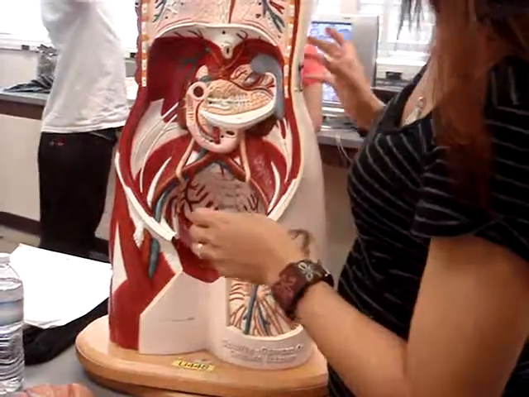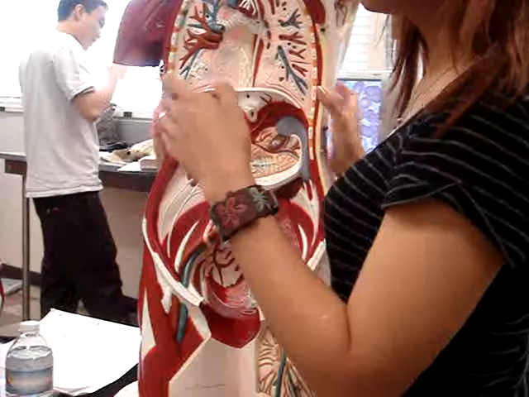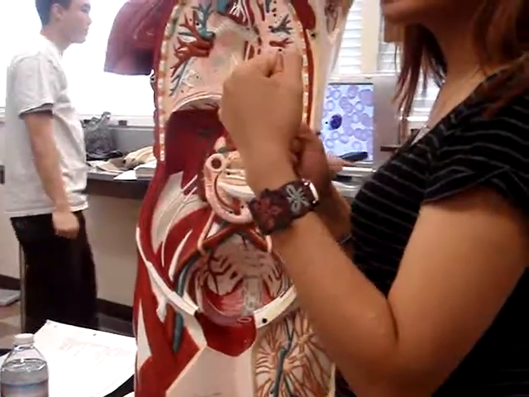And then the small one. Oh, yeah, the cephalic, that would be on the arm. Are you talking about the basilic and the cephalic?